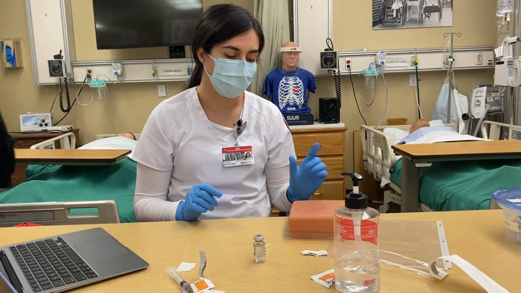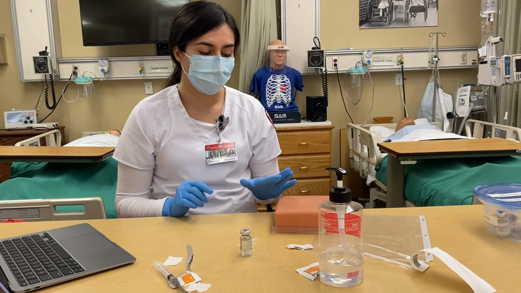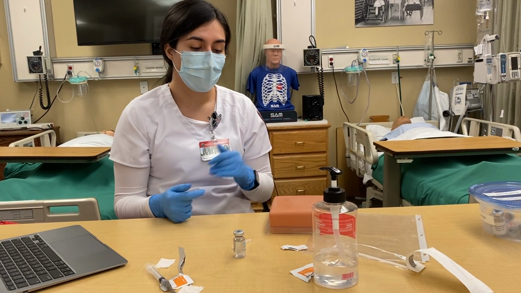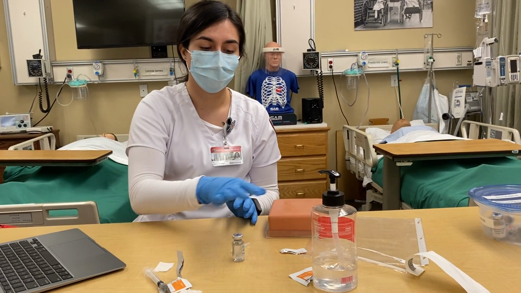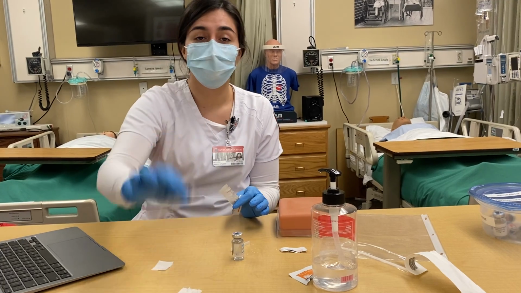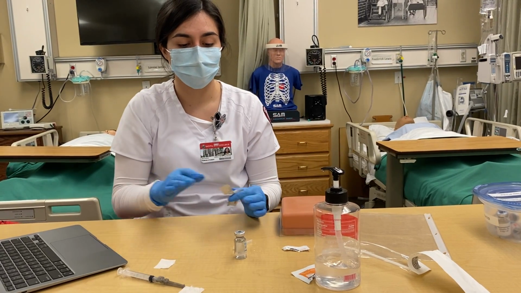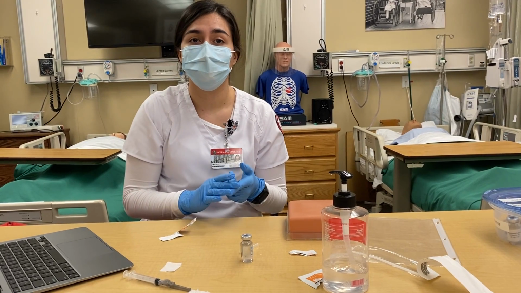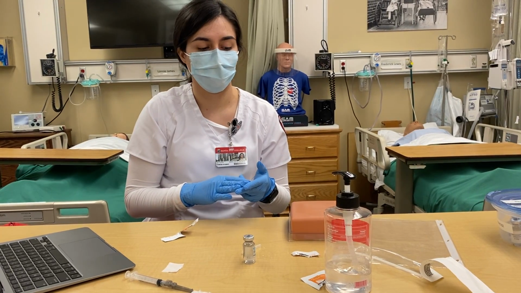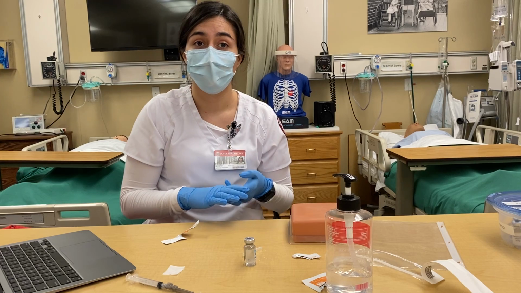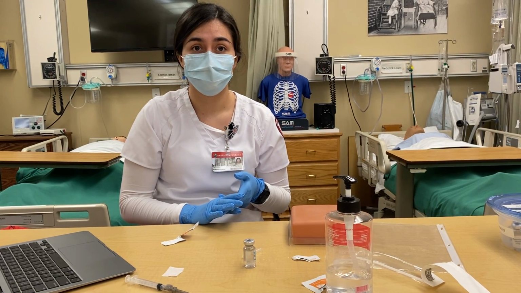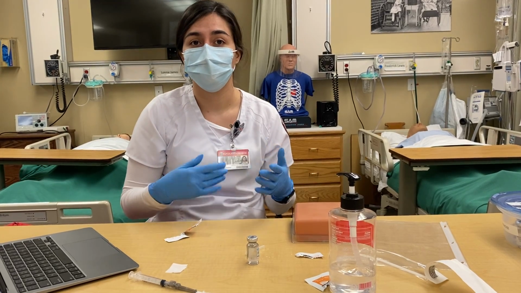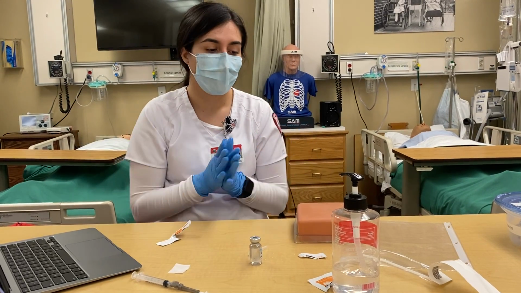And then gauze up if they're bleeding or not. Once I'm done, I get all my supplies, put this in the biohazard, and clean up, and that's it. And then document the time and the date, and the area where I performed the medication, and then my name, so they know everything was documented and it's in the system. And that's it.